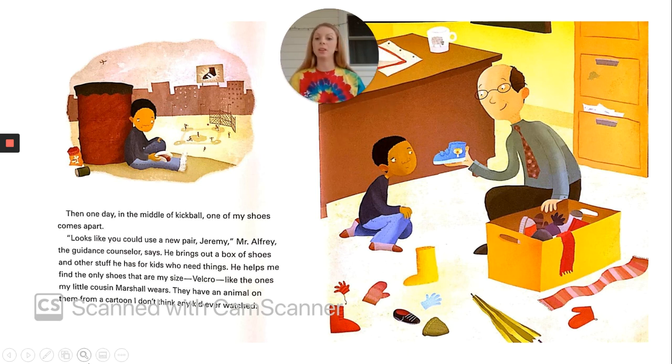Then, one day in the middle of kickball, one of my shoes comes apart. Looks like you could use a new pair, Jeremy, Mr. Alfrey, the guidance counselor, says. He brings out a box of shoes and other stuff he has for kids who need things. He helps me find the only shoes that are my size, Velcro, like the ones my little cousin Marshall wears. They have an animal on them from a cartoon I don't think anybody ever watched.